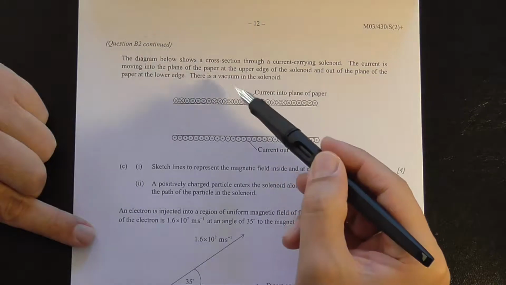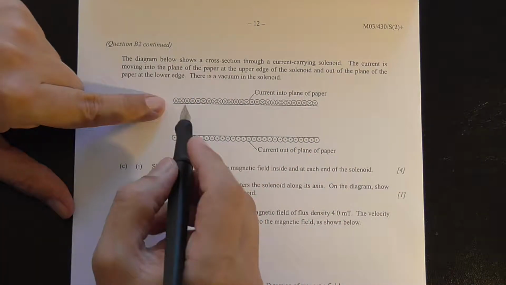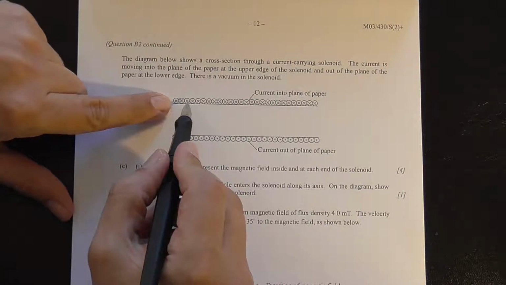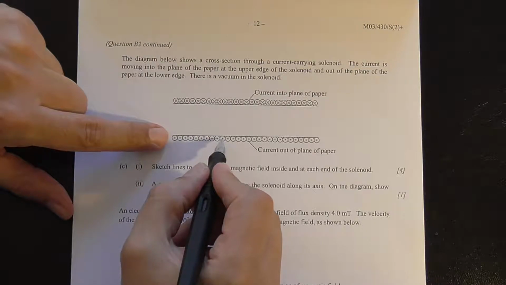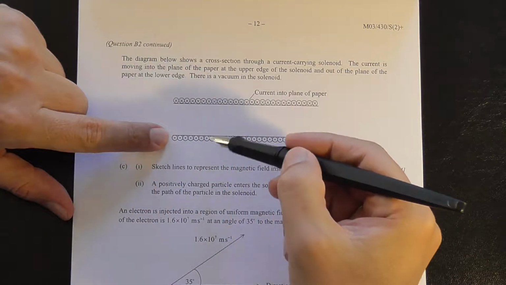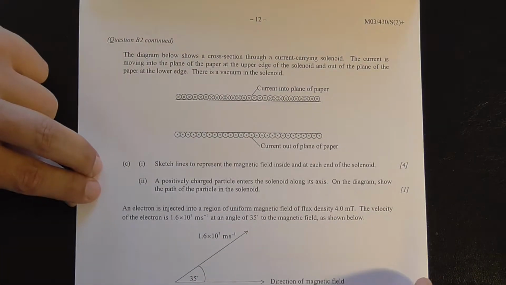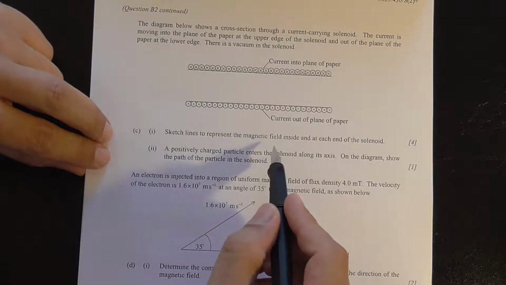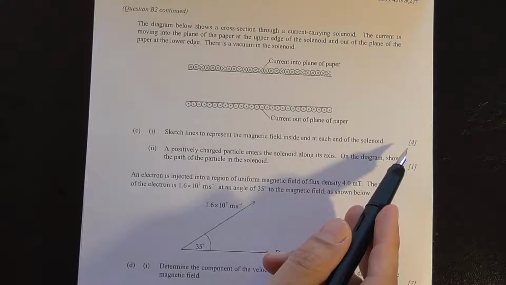So it goes around in loops, and they do tell you this, but you can also infer this from the picture. You see the tail of the arrow, so this means the current is going away from you, and here you see the tip of the arrow, so the current is coming towards you. So this is the correct direction of the current. And the first question is, sketch the magnetic field lines inside and at the ends of the solenoid. That's for 4 marks. And we can do it again very fast.